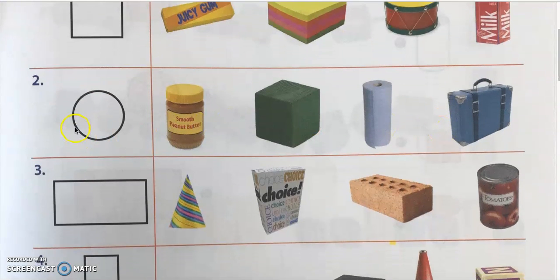Okay. Number 2, we have a circle. Which one of these objects have a flat surface that is a circle? Peanut butter container? Yeah, it has a circle over here on the lid and at the bottom of the container. We have a cube over here, so it does not have a circle. What about paper towels? Yeah, it has a circle because it's a cylinder shape. And the briefcase does not have a circle. So peanut butter container and the paper towel.